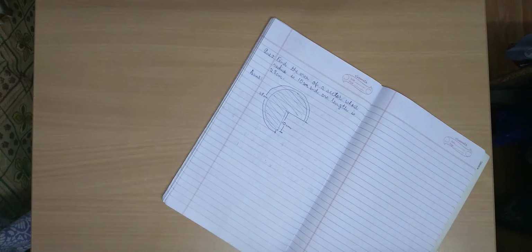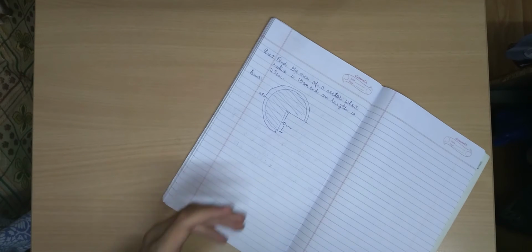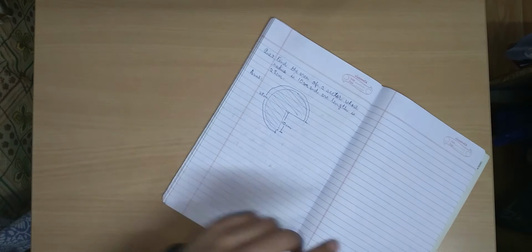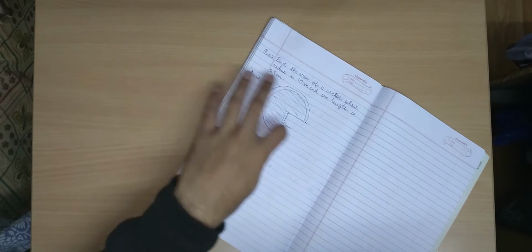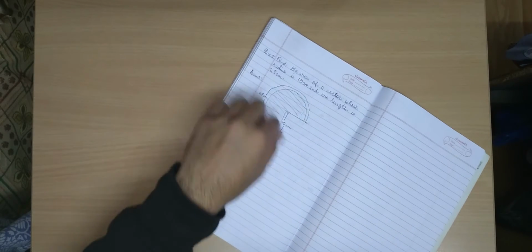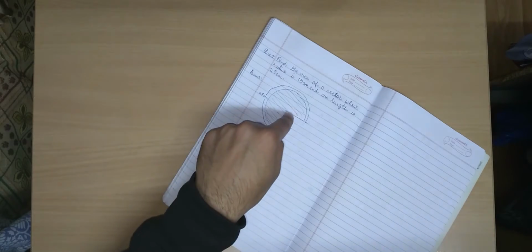So first part done. Now, how do we understand what the question is trying to ask? The question is trying to ask me the area of this sector. So how do I approach that? One method was done by Parth, which was to find the area of the complete circle, the complete pizza, you may say, and find the fraction.